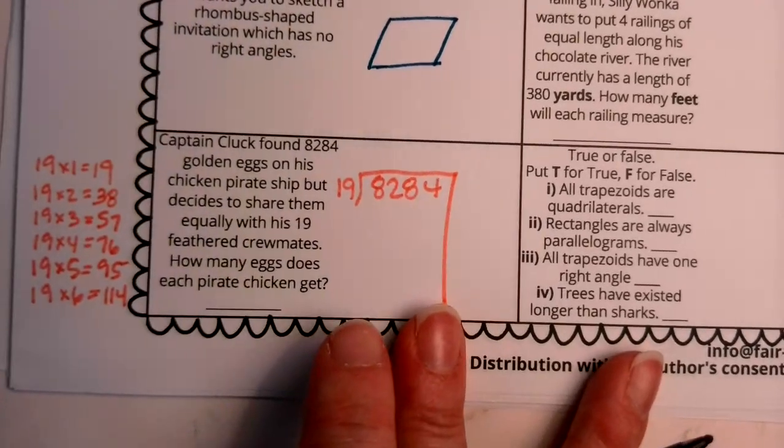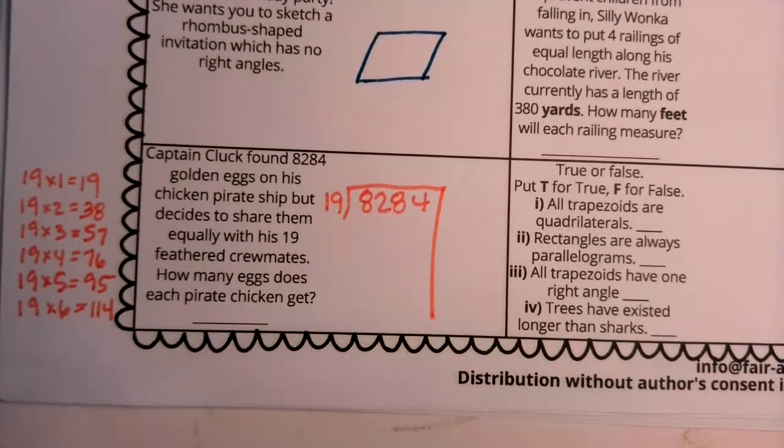Our last question for today is about Captain Cluck. He found 8,284 golden eggs on his chicken pirate ship. But he's so generous, he decides to share them equally with his 19 feathered crewmates. How many eggs does each pirate chicken get?